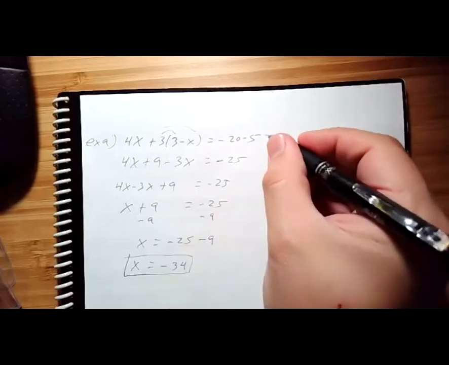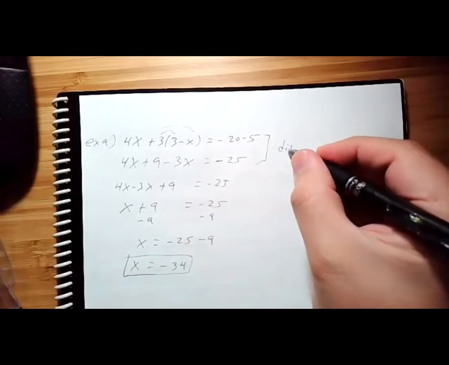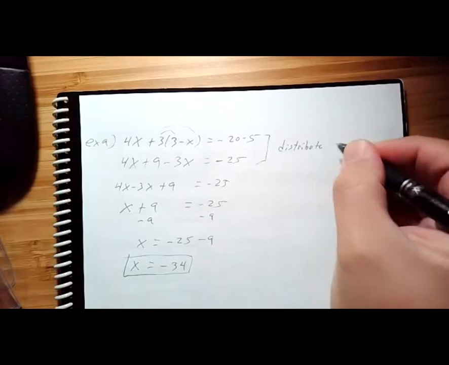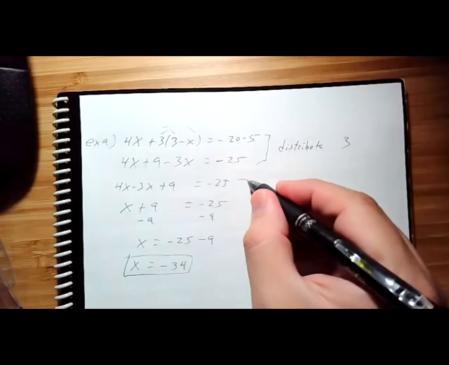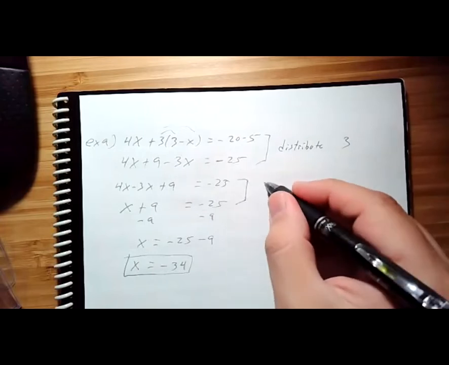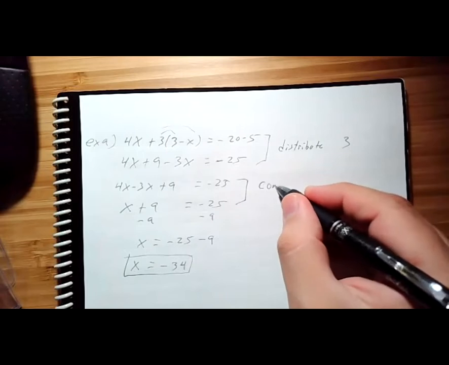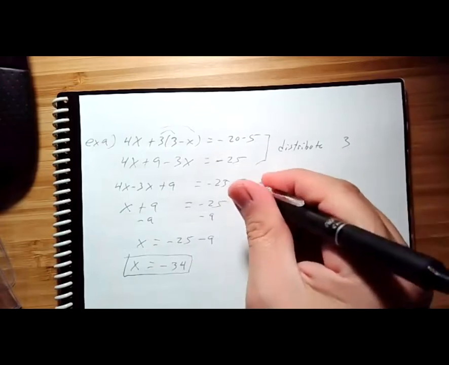Okay, let me write the steps here. Distribute 3. Combine like terms. So that was actually this term here.